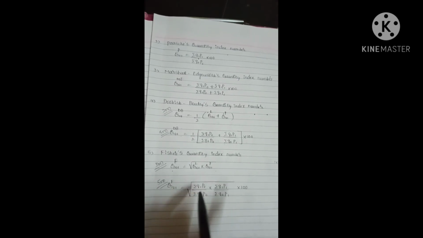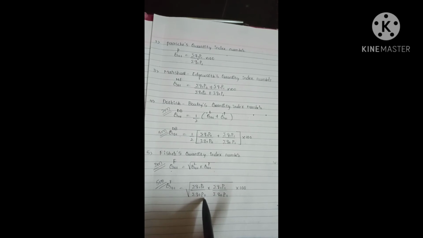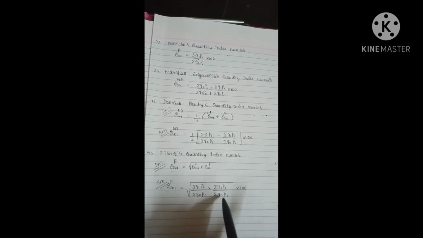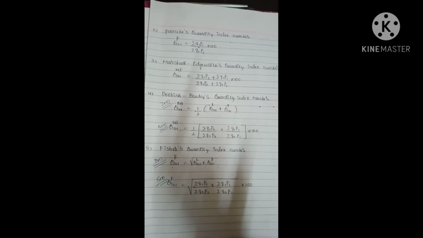Q01 of F equal to square root of summation of Q1 P0 divided by summation of Q0 P0, into summation of Q1 P1 divided by summation of Q0 P1, outside into 100. These 5 methods we need to calculate for the quantity index numbers. In quantity index number, here also 5 methods are there. In price index number, there are 6 methods.